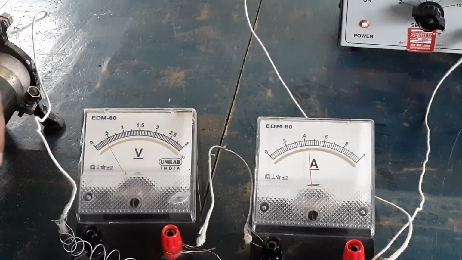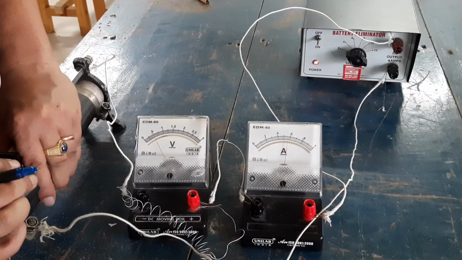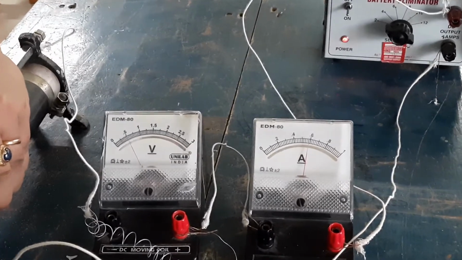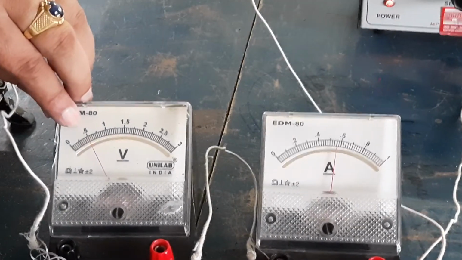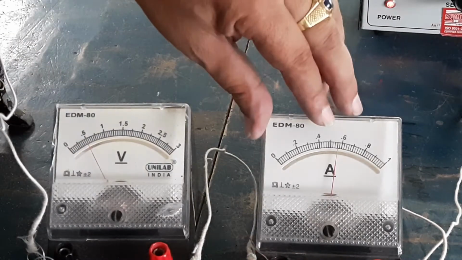Okay, and finally we will bring it to 0.5. The voltmeter is now placed exactly at 0.5 here. And then look at the ammeter reading.